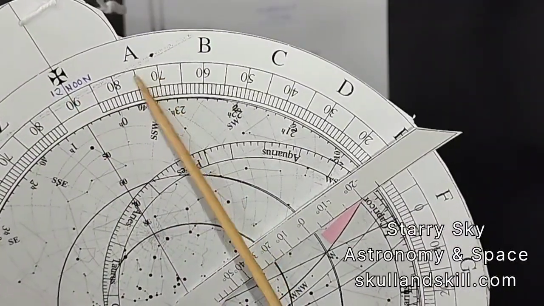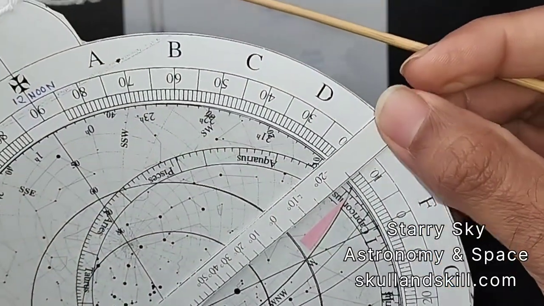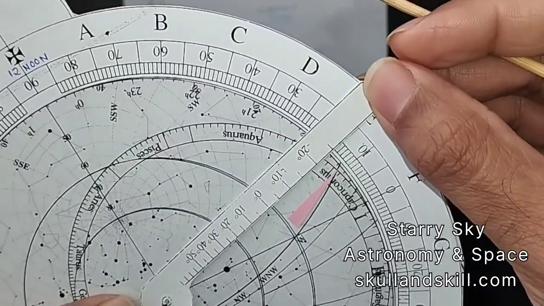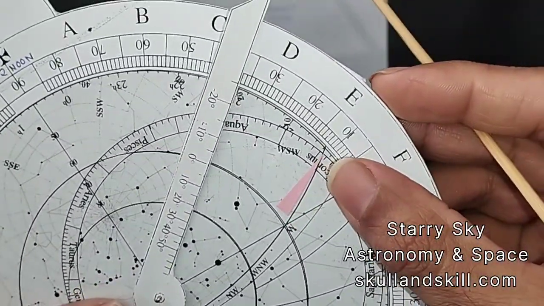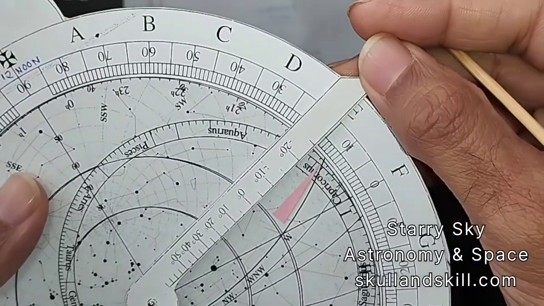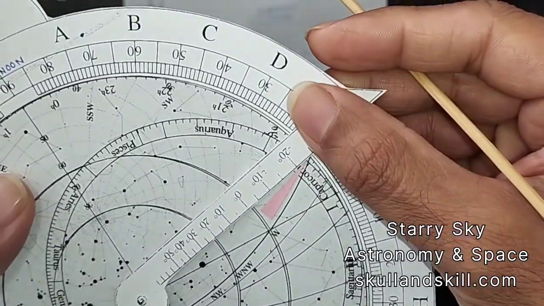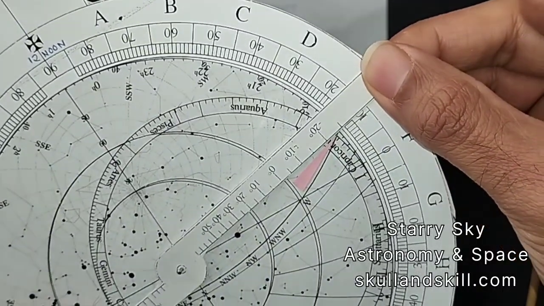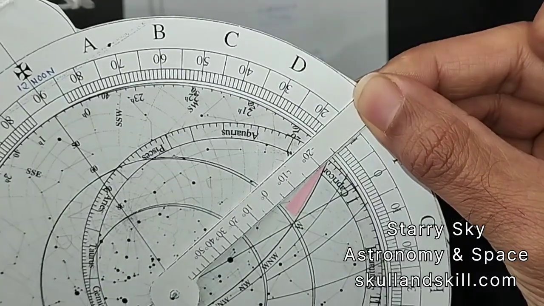12 noon, 1, 2, 3, 4, 5. This is 5, and look at where I am matching it. Sorry, this is horizon, 5. This is 5, and then 4, 4, 4, 4. Around 16 minutes, because each small partition is 4 minutes. So 5 p.m. and then 16 minutes more. So at around 5:16 or 5:20 p.m. the sun is going to set.